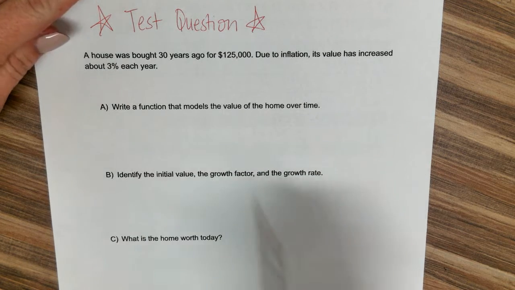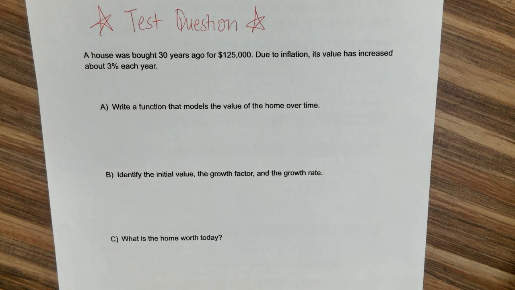So it says a house was bought 30 years ago for $125,000. Due to inflation, its value has increased by 3% each year. Write a function that models the value of the home over time.